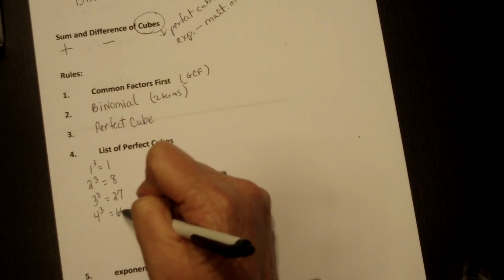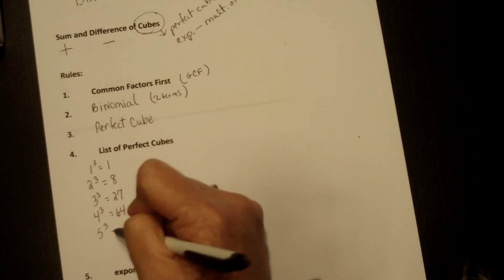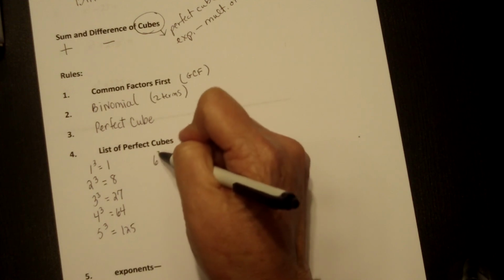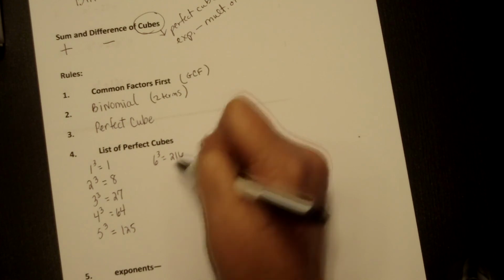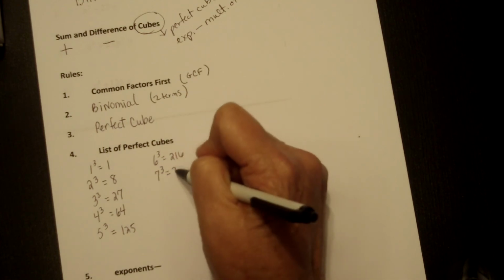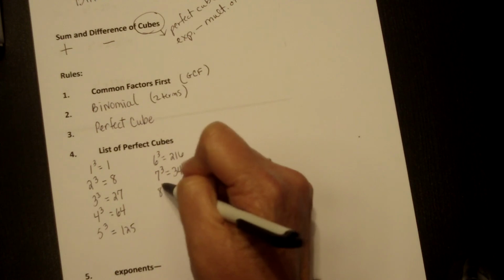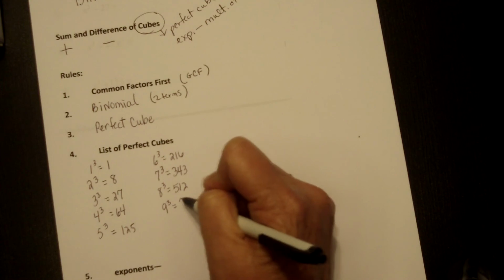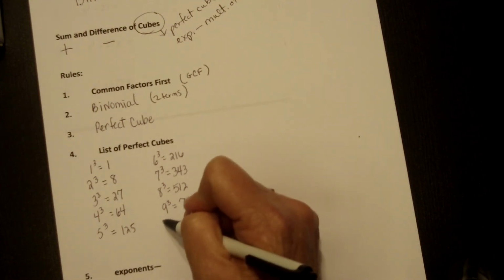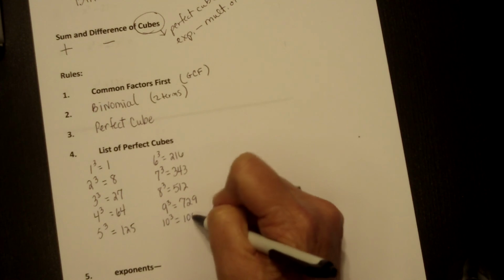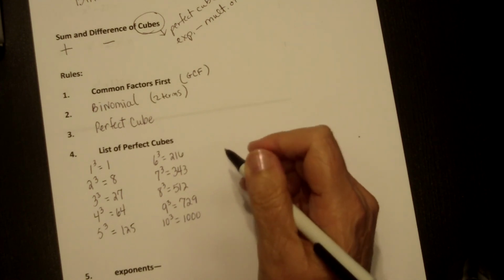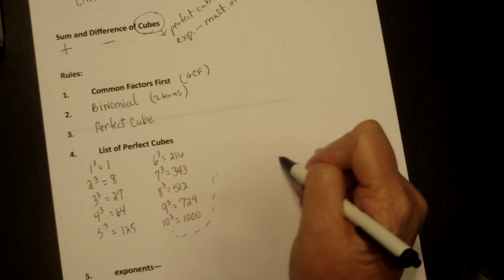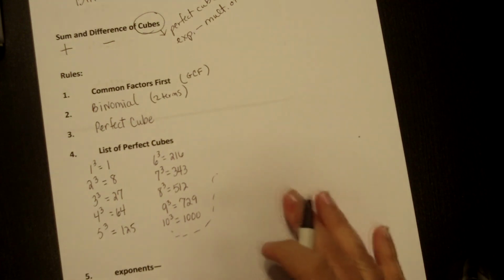4 cubed would be 64. 5 cubed would be 125. We're going to go up to about 10. 6 cubed would be 216. 7 cubed is 343. 8 cubed is 512. 9 cubed is 729. And 10 cubed is 1000. Now, I don't know if you'll have numbers any bigger than that or not, but that's just some. And of course, it continues forever, so you can do more if you need to.